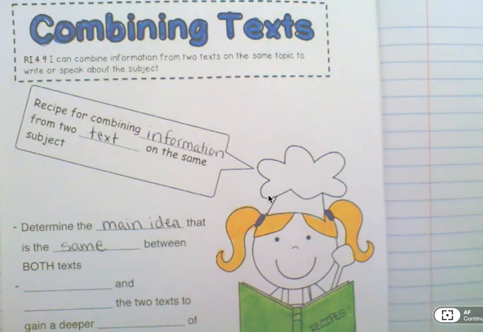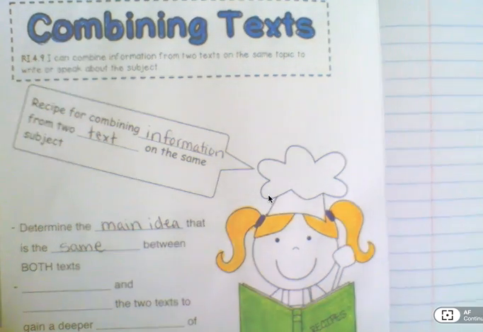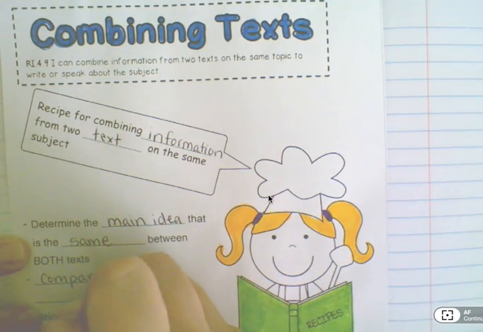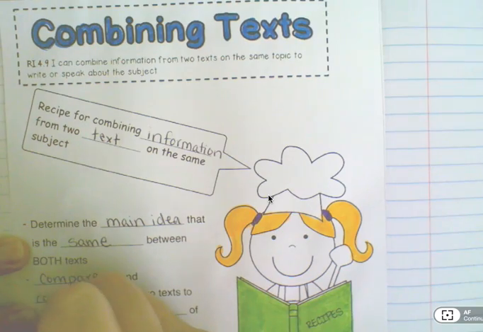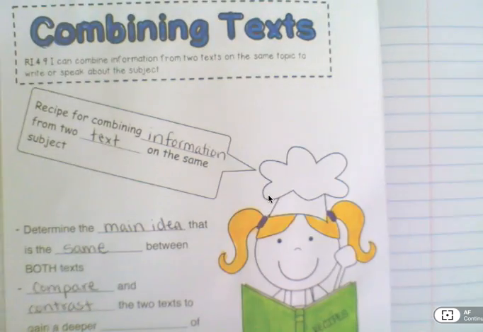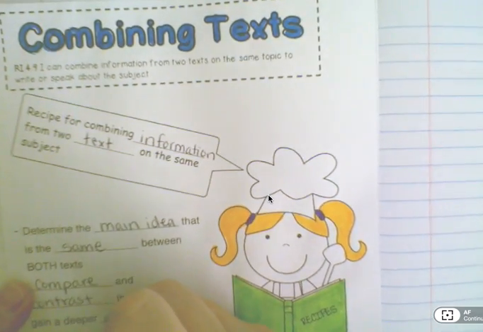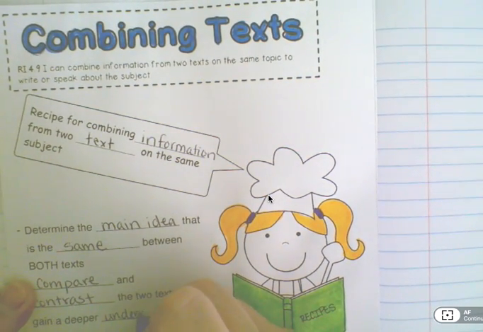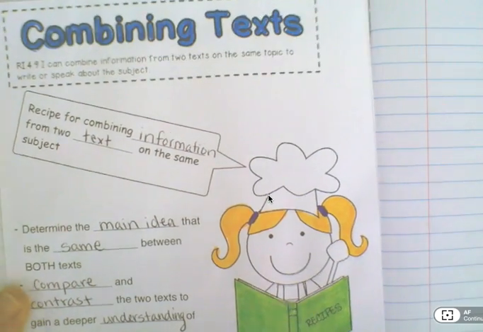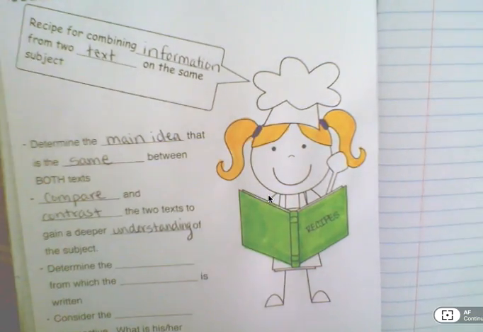Comparing means we're seeing what is similar, and contrasting means we are seeing how they are different. So we compare and contrast the two texts to gain a deeper understanding of the subject.